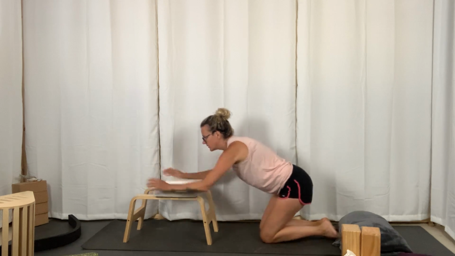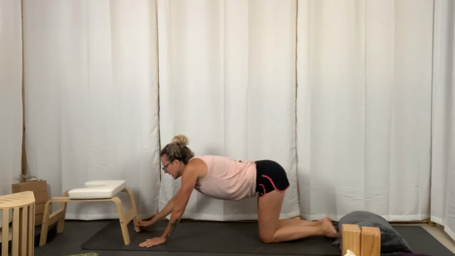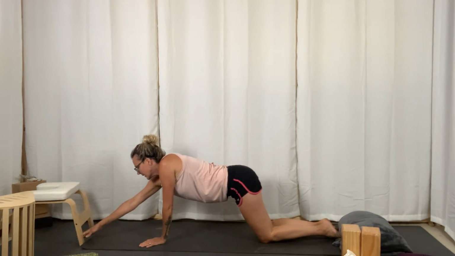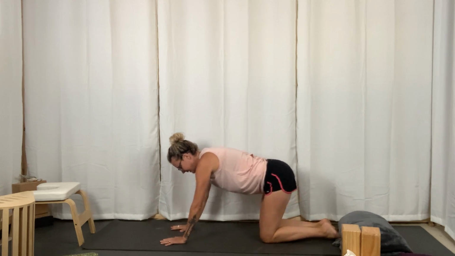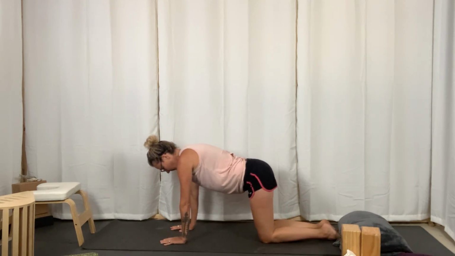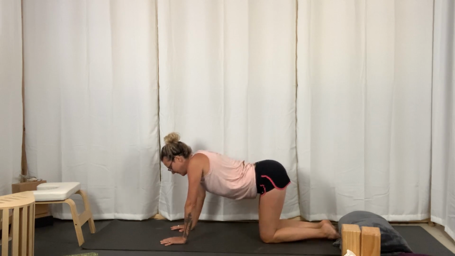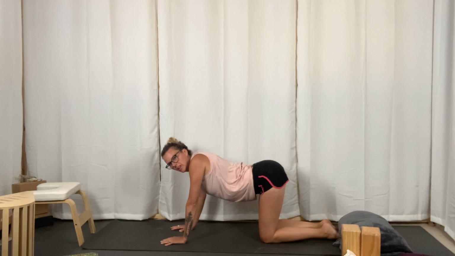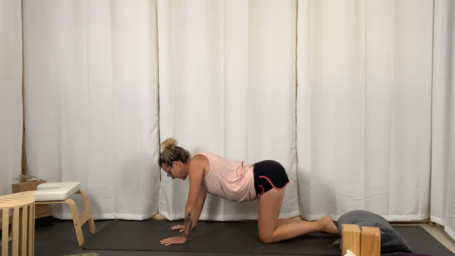So the reason that I always introduce rocking is because it's a fabulous way to start to get in touch with your core, or the center of your body. So often I see this. I see people really sinking in through the low back. The belly is really pulling them down.